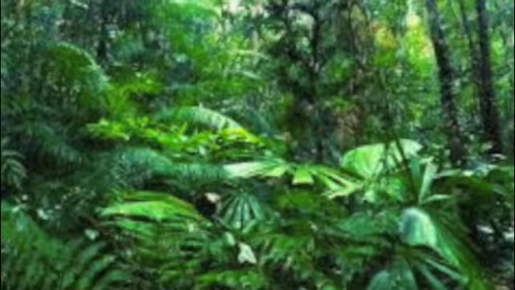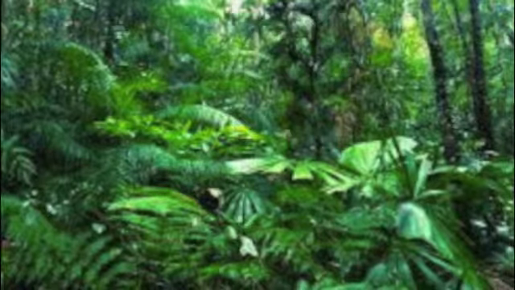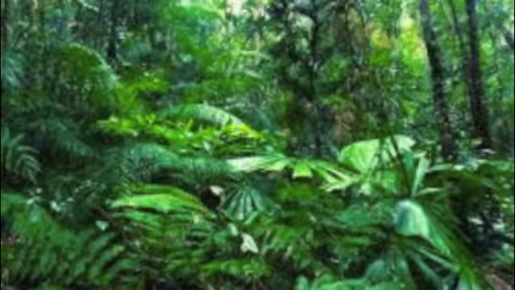This is indeed exactly what it sounds like. All year conditions allow vegetation to grow. This is unlike any other type of forest.